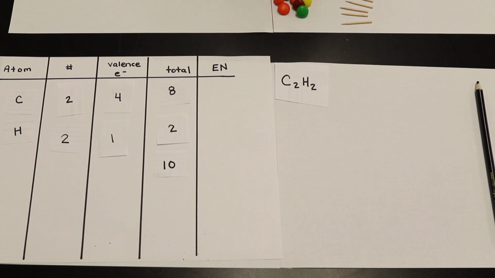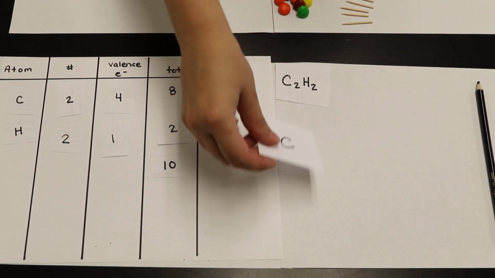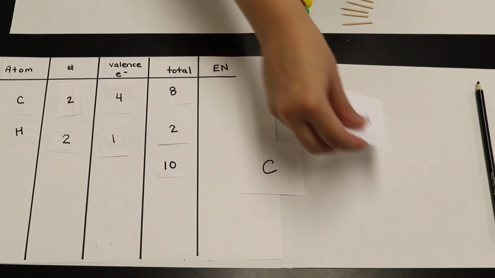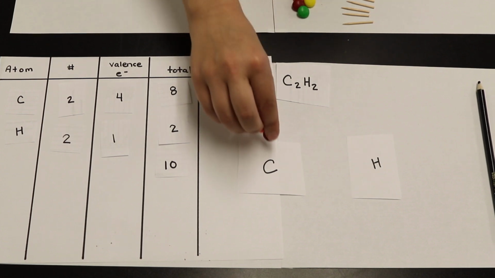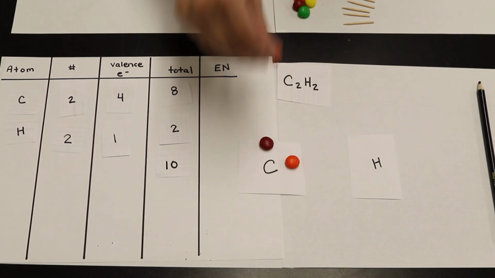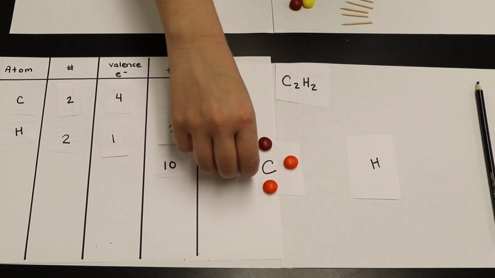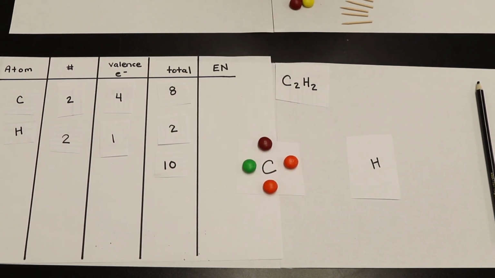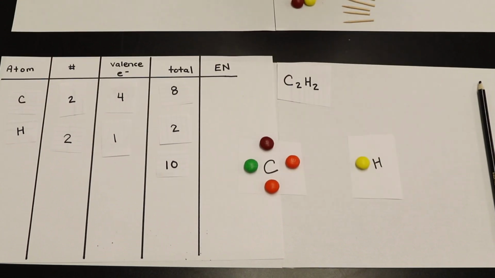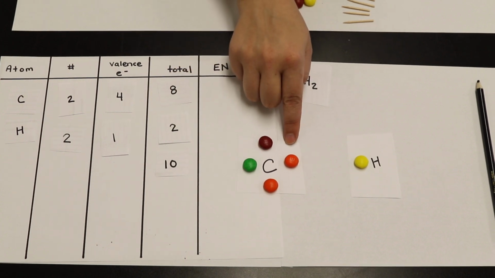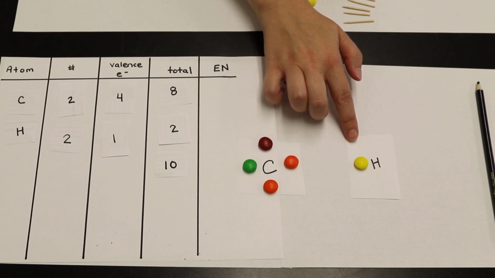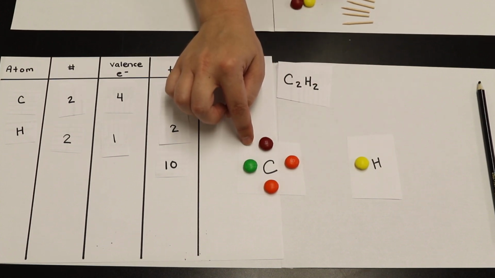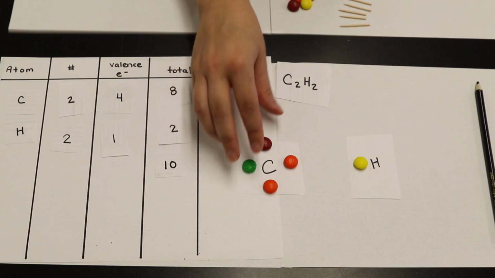In order to figure out which atom goes in the center, we first need to figure out which atom has the most number of unpaired electrons. Each carbon has 4 valence electrons, so we can place each valence electron around the symbol C, and each hydrogen has 1 valence electron. Because carbon has 4 unpaired electrons, and hydrogen only has 1 unpaired electron, that means that our carbon is going to be in the center of our atom.